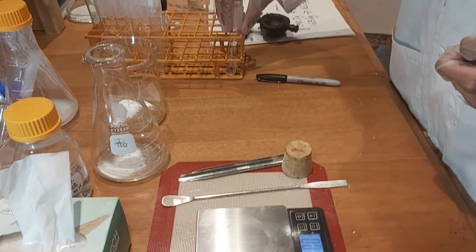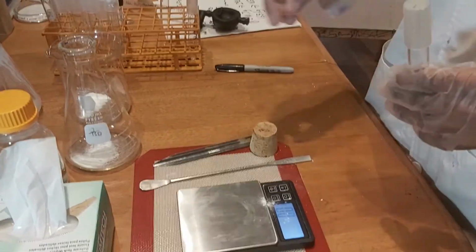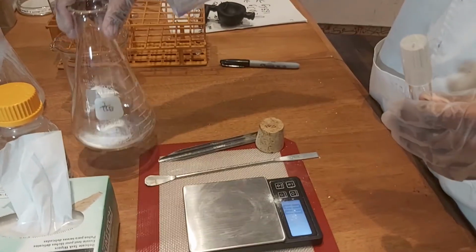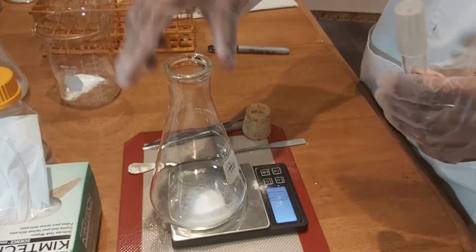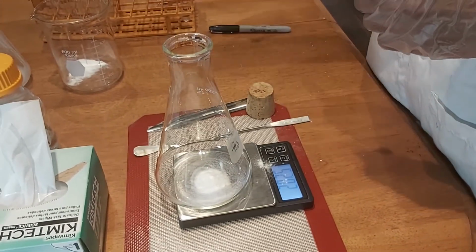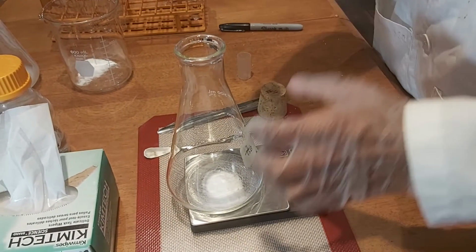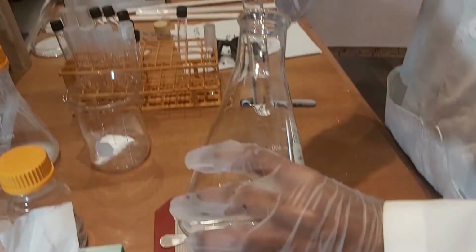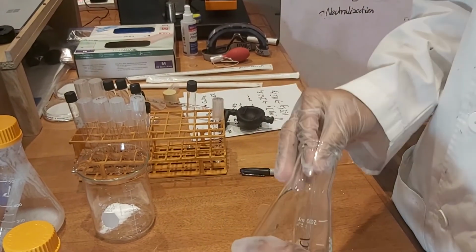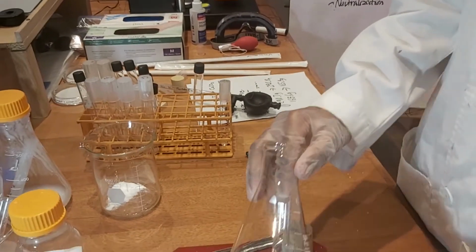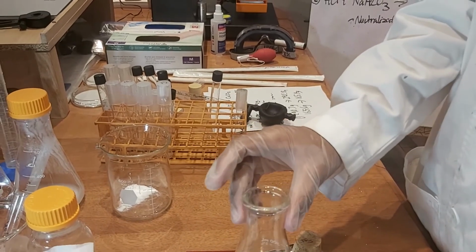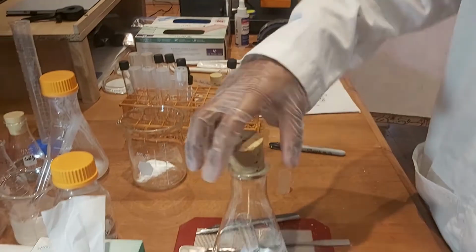Right now, for the first experiment, we are going to measure the mass, with the cork, obviously.